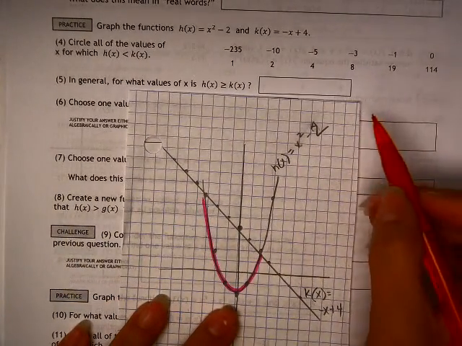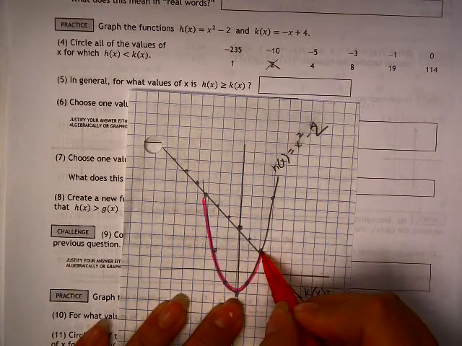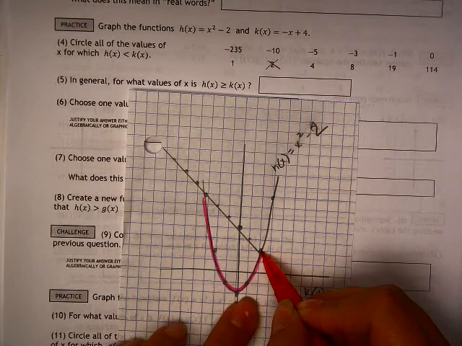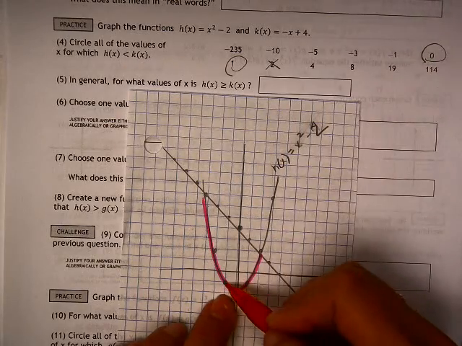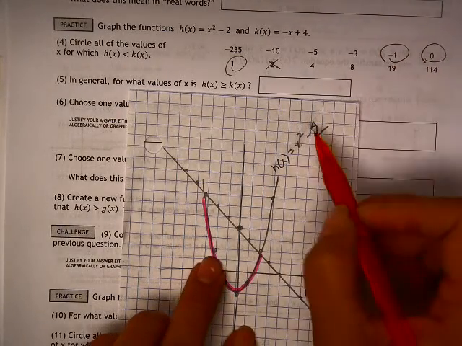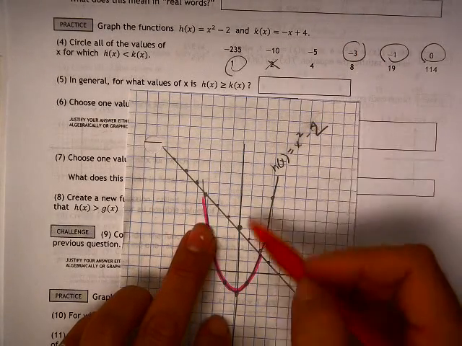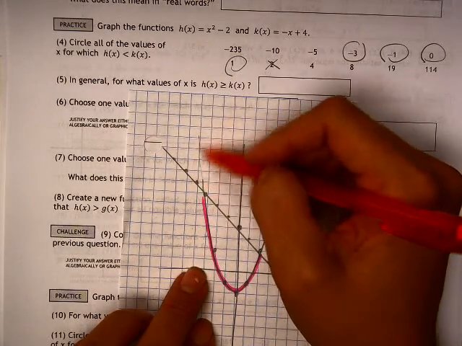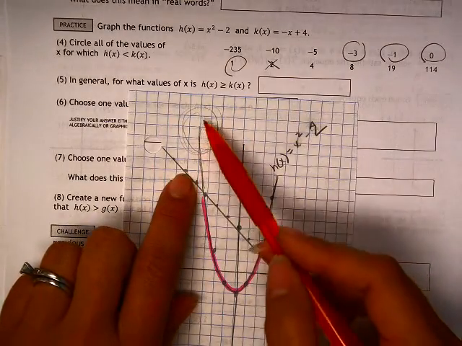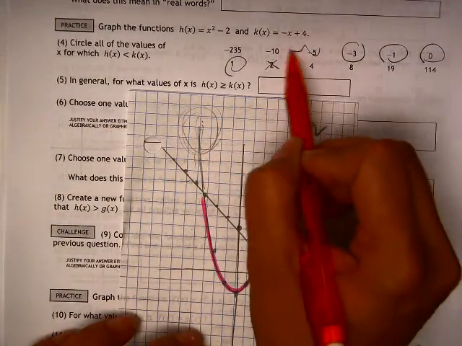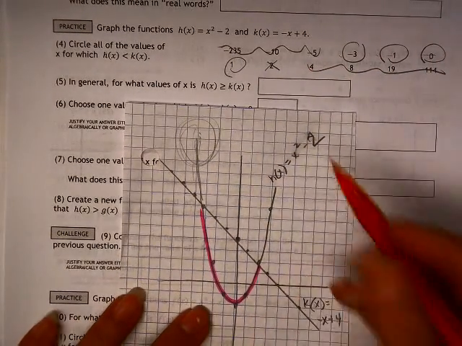So points for x that that's true for would be not 2, because at 2 they're actually equal, but at 1 this is smaller, and at 0 that's smaller, -1 that's smaller, -3 that's smaller, -5, no. At -5 this one is now bigger than that. So none of those would work, and none of those would work. So these are a bunch of different ones that would.